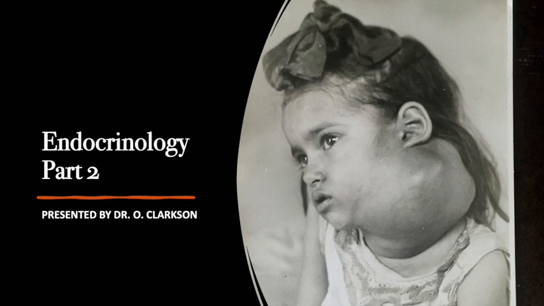Now, let's switch over to Addison's disease. Addison's disease, you have decreased aldosterone. Decreased aldosterone, decreased sodium. Increased potassium in your serum. Blood volume and blood pressure is going to tank. It's going to go down.